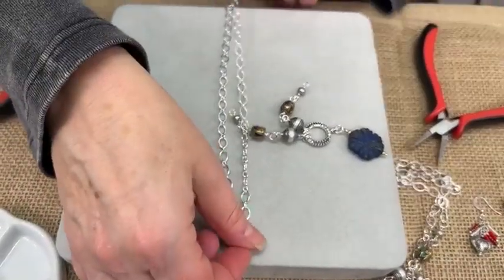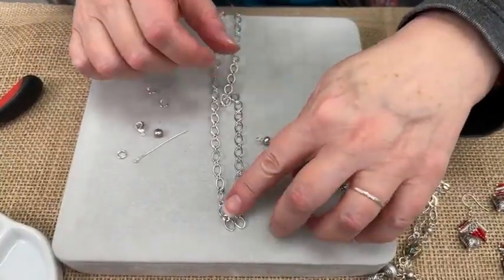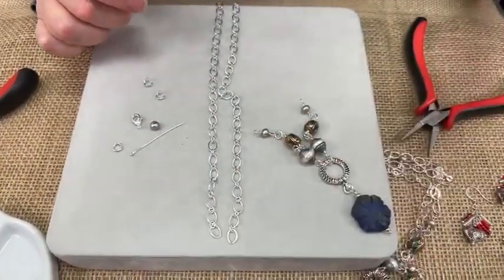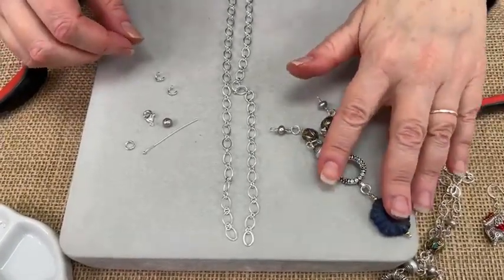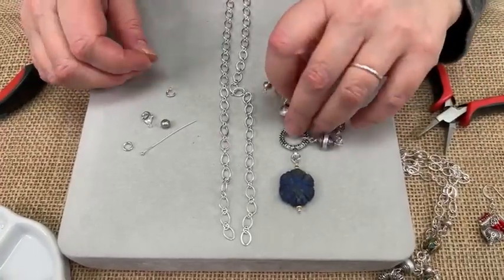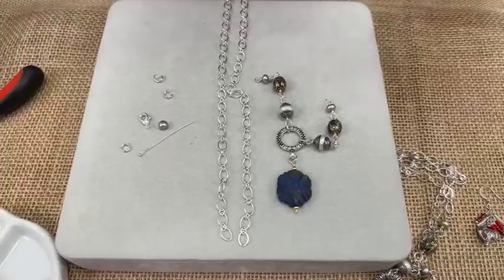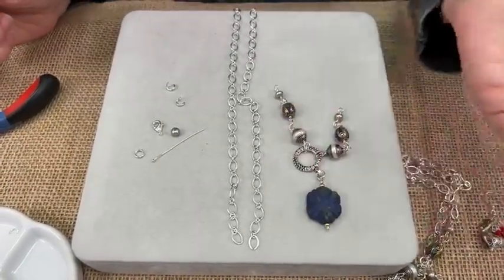Okay, guys. So now I have 2 segments of chain, and one is 2 inches longer than the other. Normally I'm very specific about which side I put the lobster clasp on. But in this case, it's reversible.